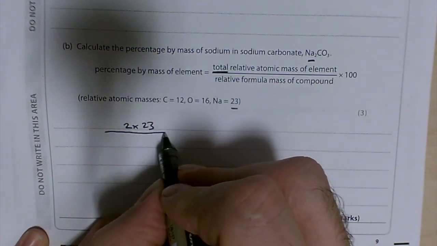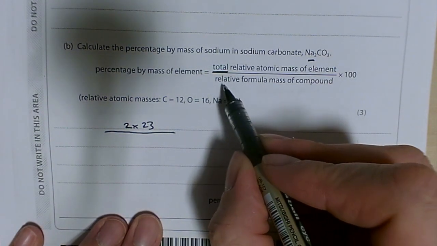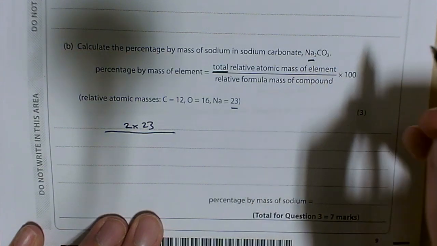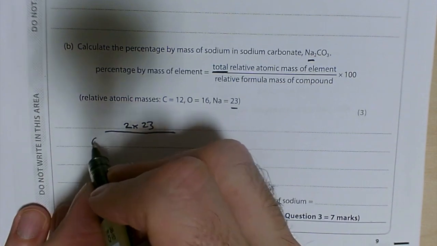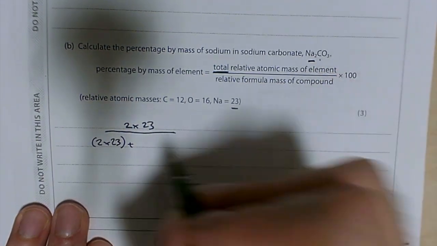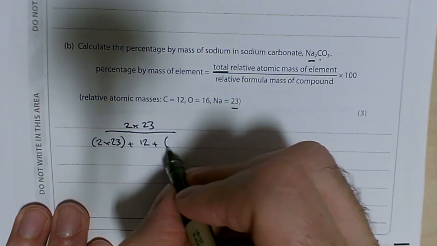And that is going to be divided by the molecular mass of sodium carbonate. So sodium carbonate has got 2 lots of 23 plus 1 lot of carbon plus 3 lots of oxygen.